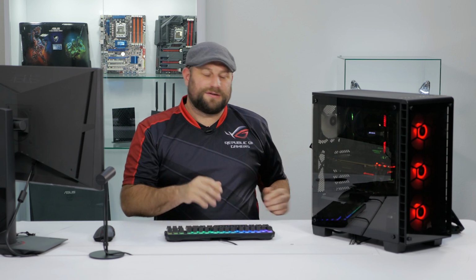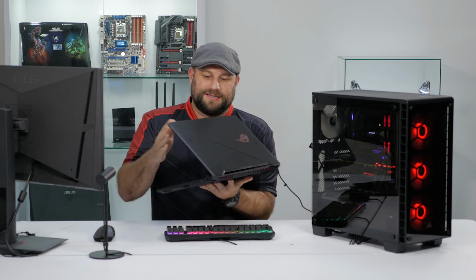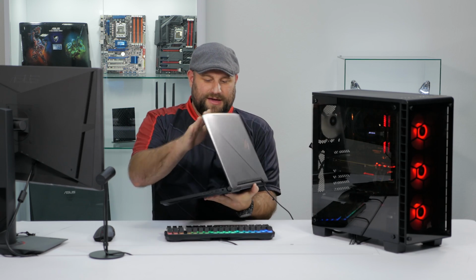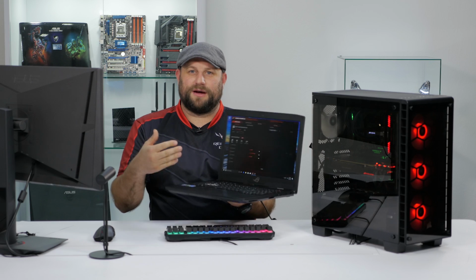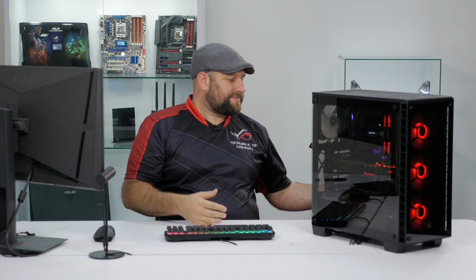The Sonic Studio 3 and Sonic Radar 3 are also available on our latest ROG notebooks. This is the GL503 that I have here, and it actually comes with the software preloaded, so you're good there. I hope you guys enjoyed this brief overview of the Sonic Radar 3 and Sonic Studio 3 software.